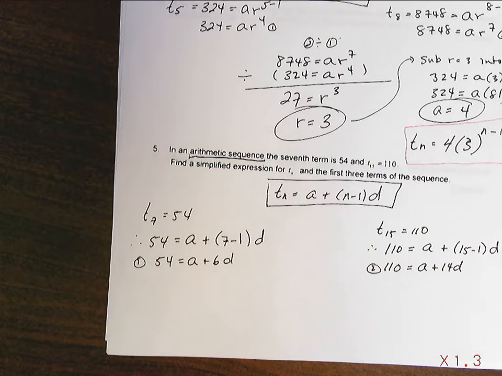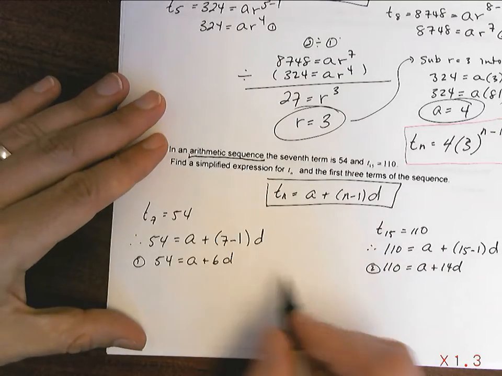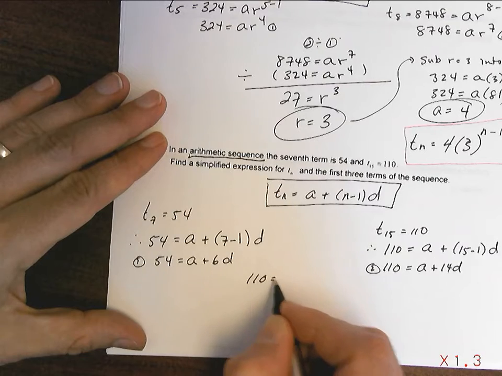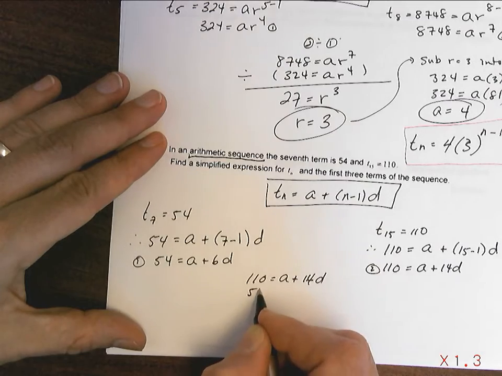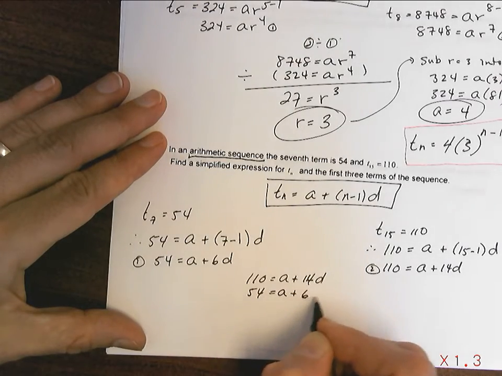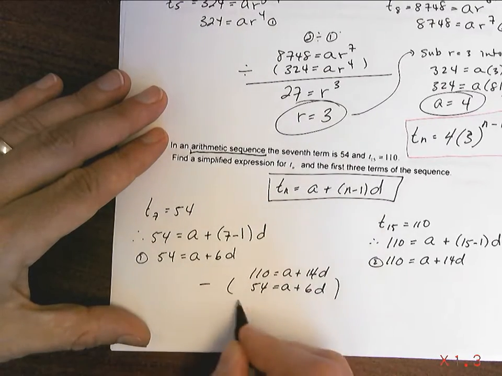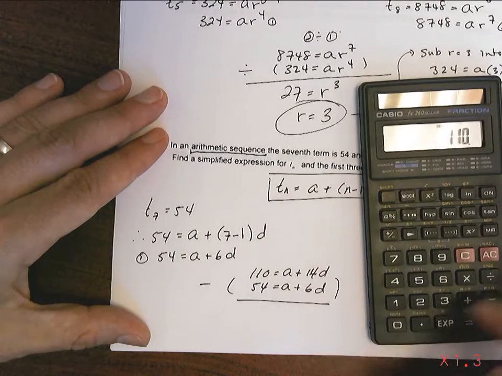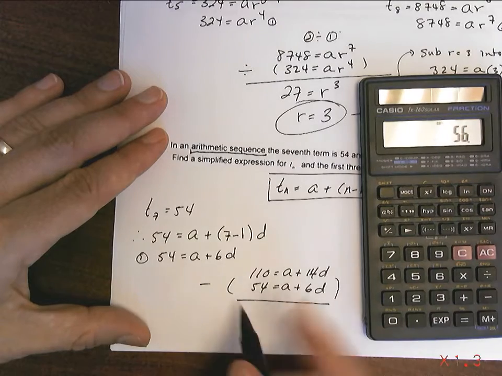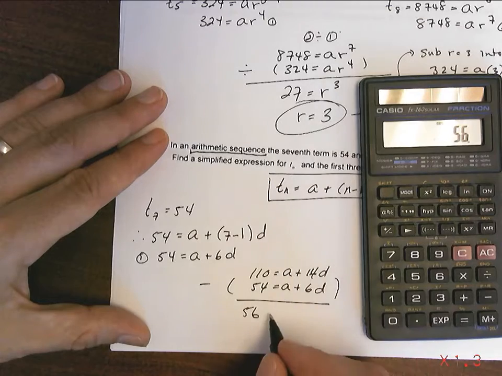But the elimination is not going to be through the division, because the division was needed for the geometric, okay? So we're going to put these together. And we're going to put this one below it. And if I want to get rid of the a's, guess what I'm going to do? I'm going to subtract them, not divide them. 110 subtract 54. 56. a subtract a. No more a's. That's why we do this.